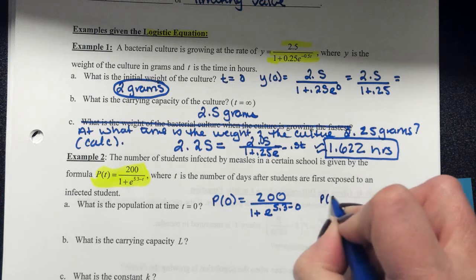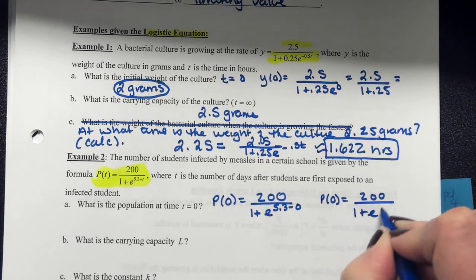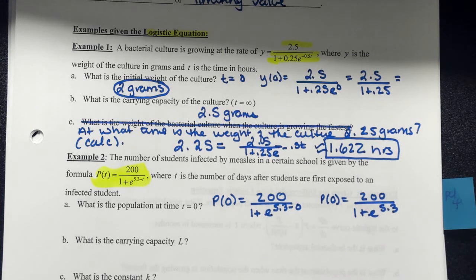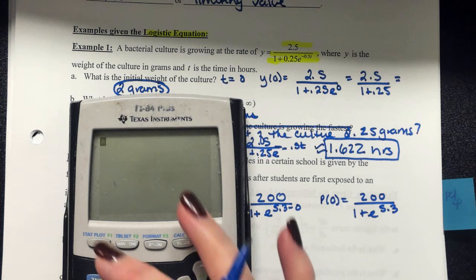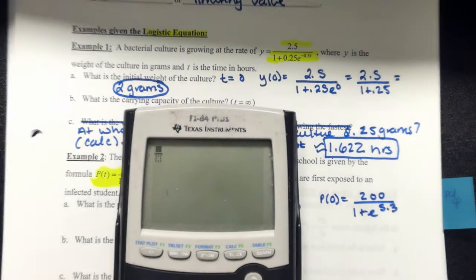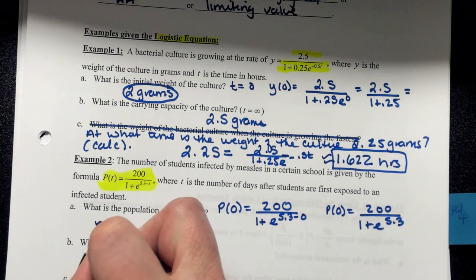So then P of 0 is equal to 200 divided by 1 plus e to the 5.3. When I type this in the calculator, again using that lovely new discovery of the fraction bar, 200 divided by 1 plus e to the 5.3, I get 0.993.